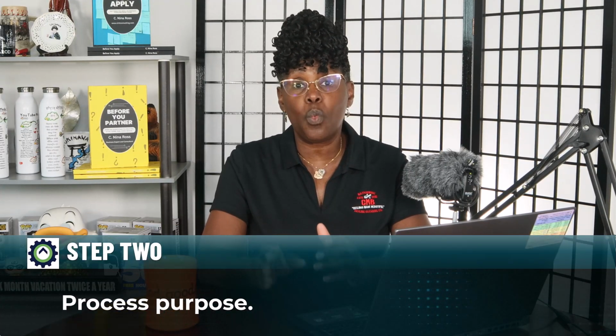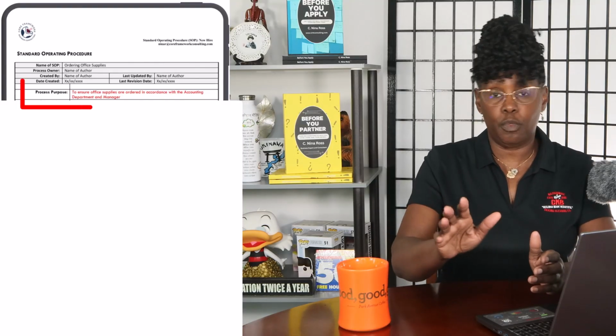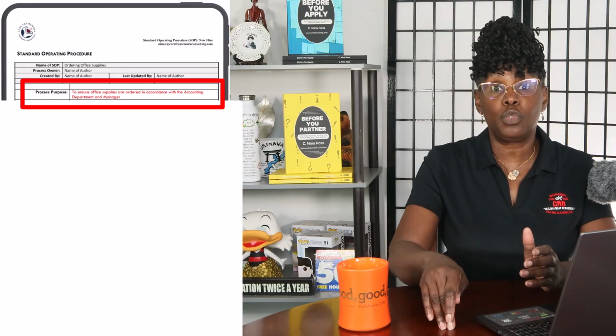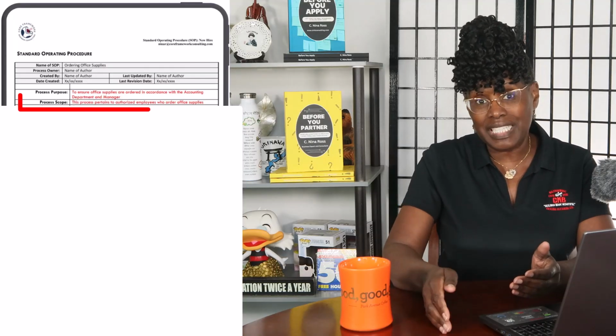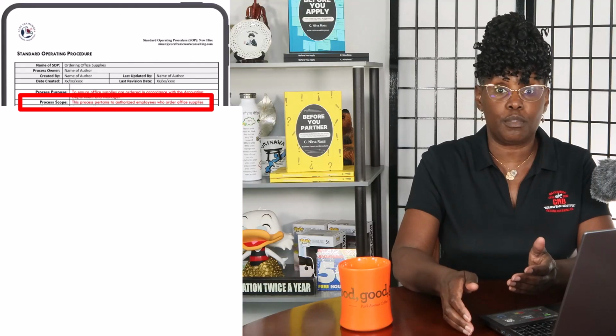Step 2, process purpose. Write 1 or 2 sentences explaining why this process matters. This is where you explain why the SOP is needed and what will be accomplished when it's followed correctly. Step 3, scope. Who does this SOP apply to and why is it used? Define the boundaries clearly so there's no ambiguity about who is responsible.